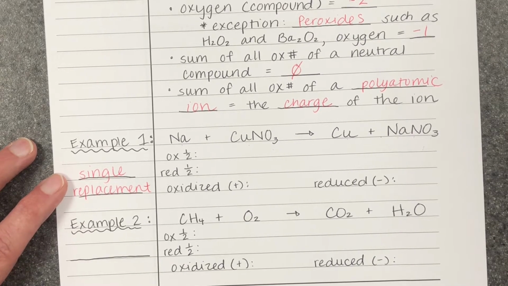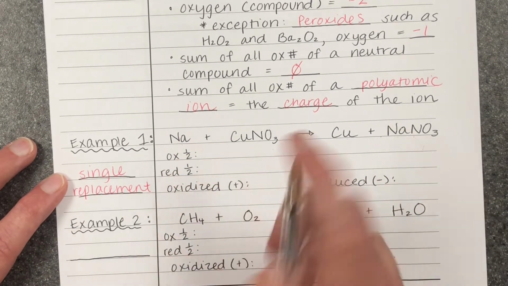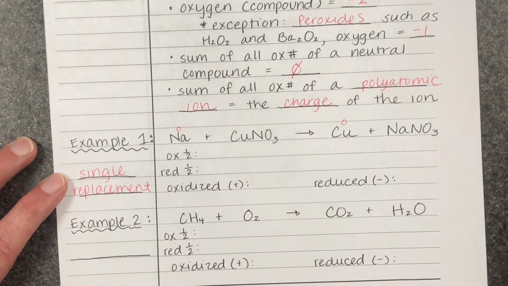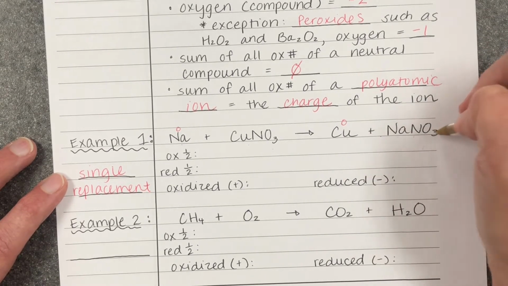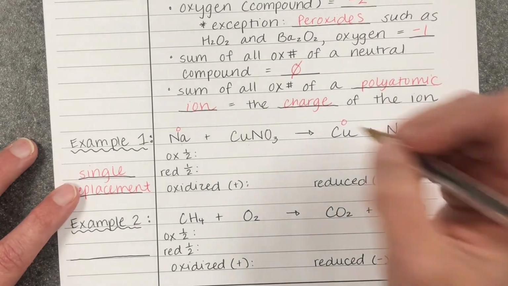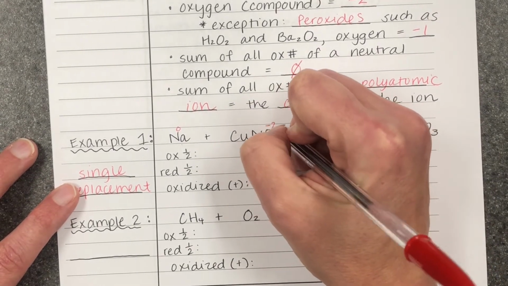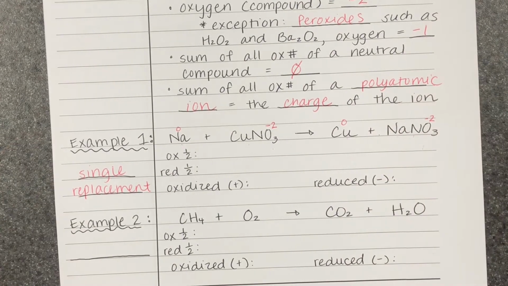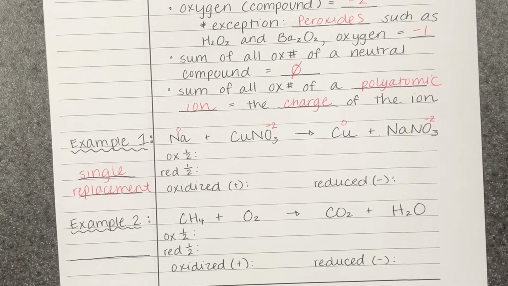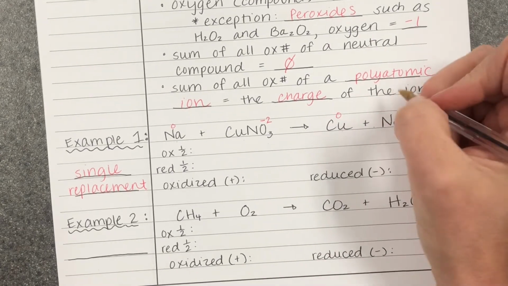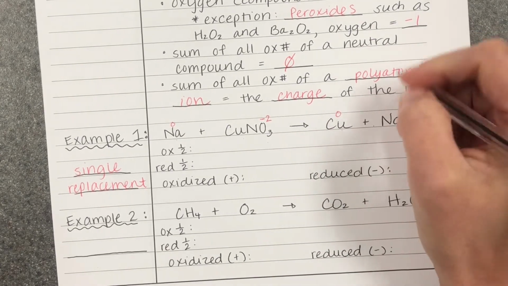So we're going to follow the rules to do that. If I look at this equation, I see that there's a couple of elements that are by themselves, and so they're going to carry the oxidation number 0. I also see that oxygen is in a compound in both cases here, and so here I have oxygen with its -2 oxidation number. I also see an alkali metal here, and that alkali metal is going to carry a +1 charge.